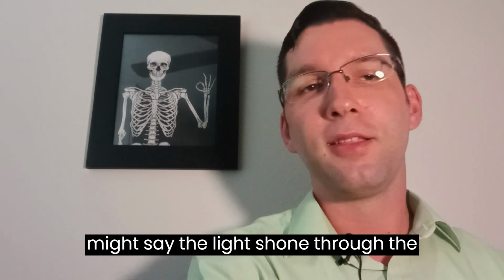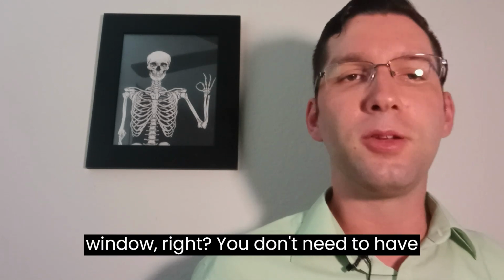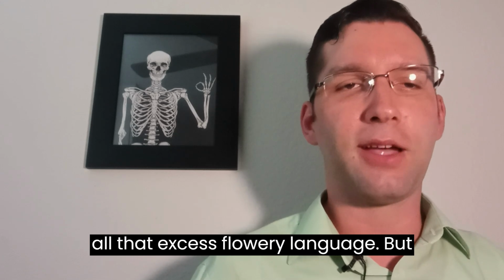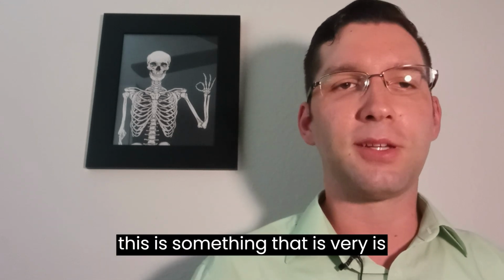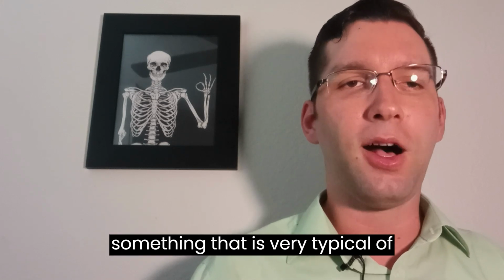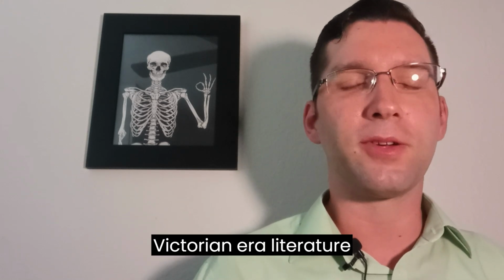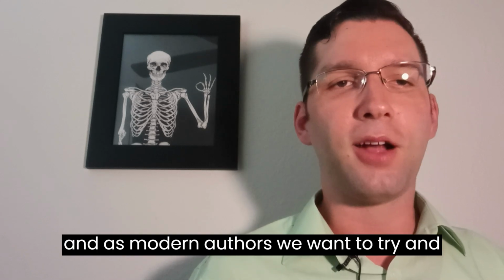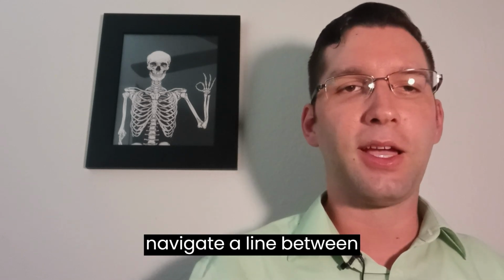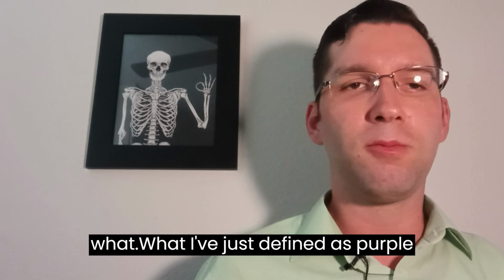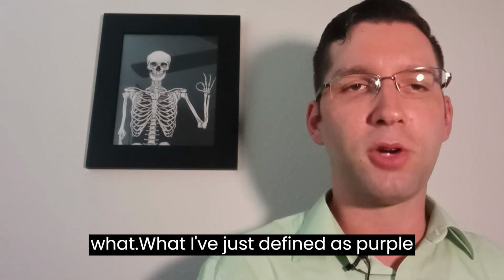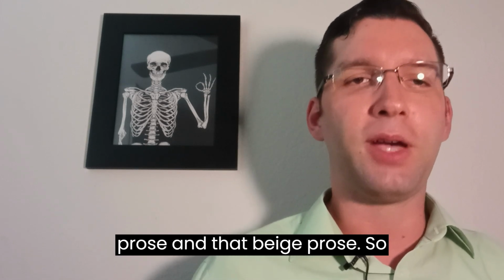You might say, the light shone through the window, right? You don't need all that excess flowery language, but this is something that is very typical of Victorian era literature. As modern authors, we want to try and navigate a line between what I've just defined as purple prose and that of beige prose.